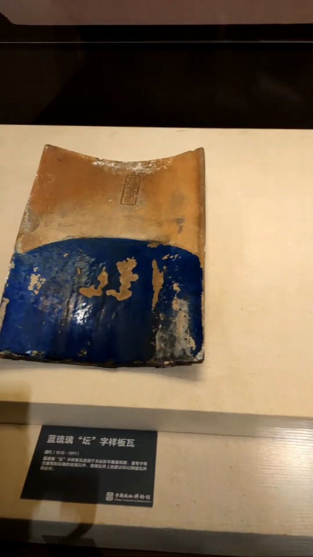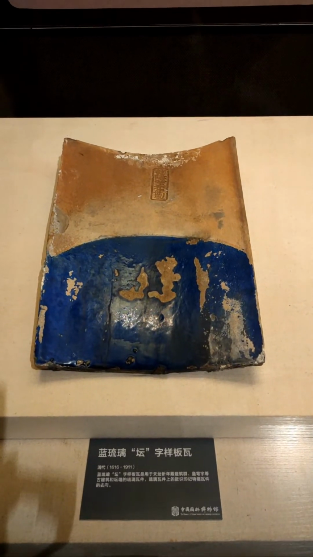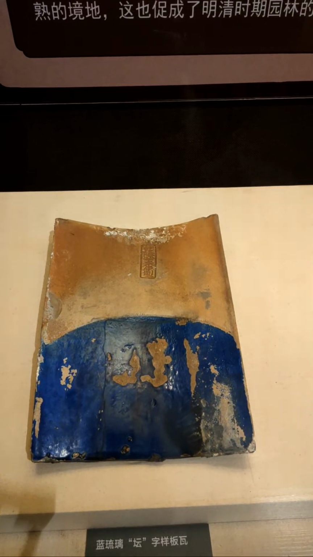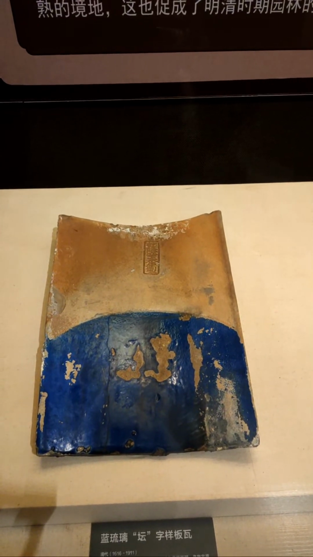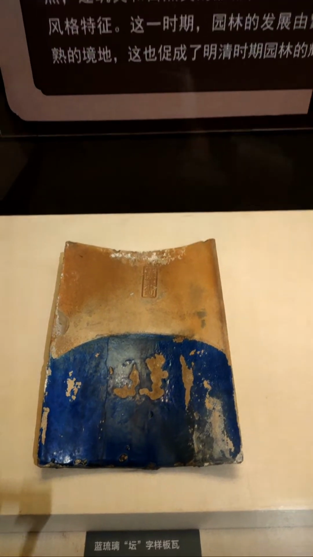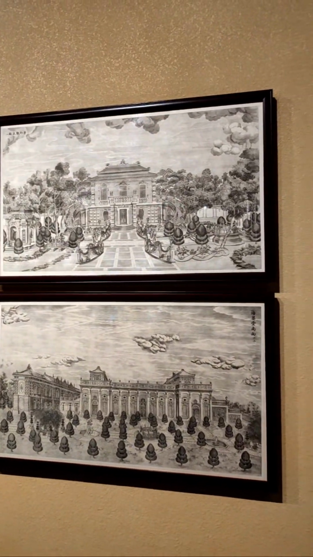And this one is a blue glazed tile, and it was used in the Temple of Heaven. You can also see, on the top, the stamp on it. That was made over 300 years ago. Those are some paintings.